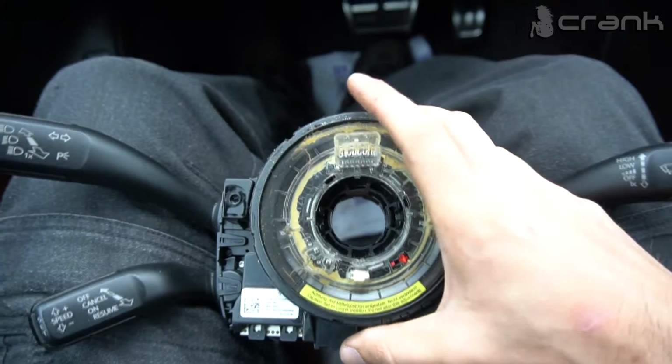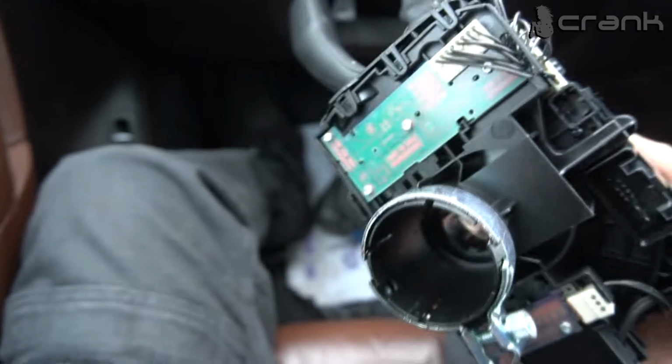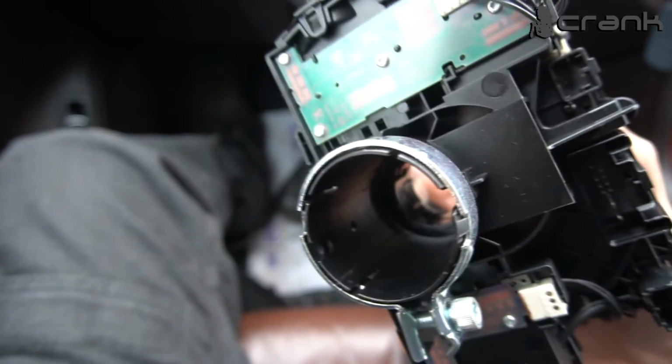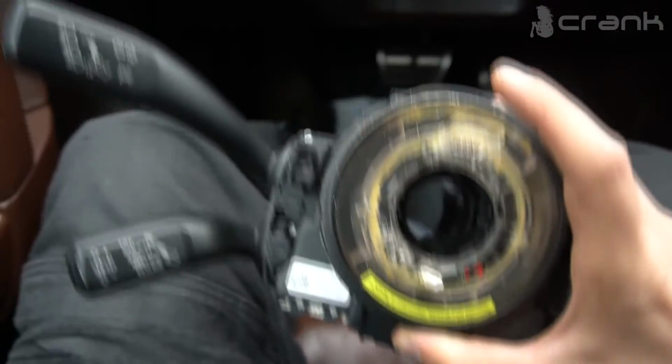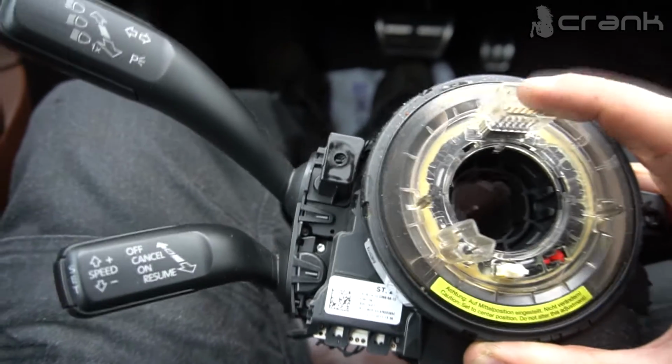The owner is going to search for a second-hand unit, because this is going to be really expensive, and actually I'm not 100% sure which part of it was for the steering angle sensor, because this should be for the airbag. The cock spring should be for the airbag, but it should not be for the steering wheel sensor.